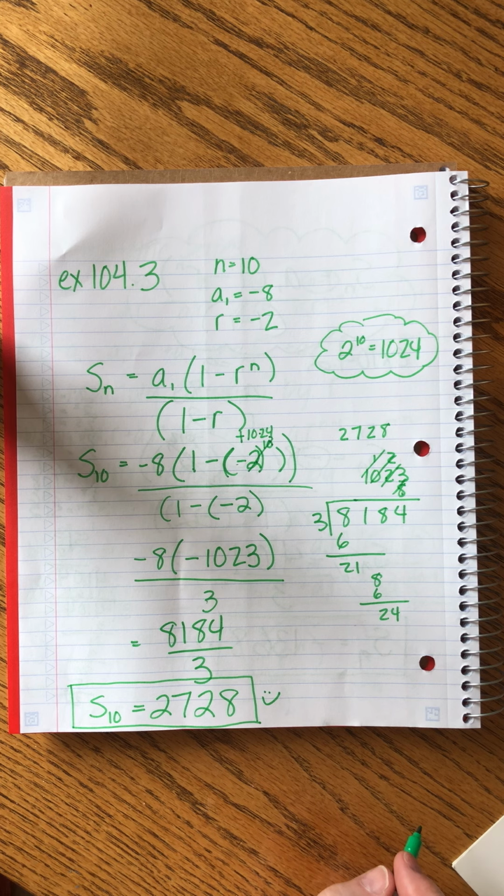And now I've told you all you need to know to be dangerous about arithmetic series and geometric series.